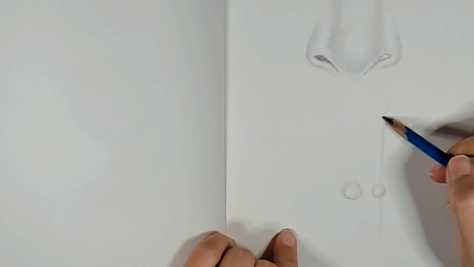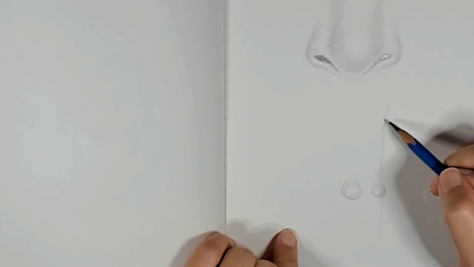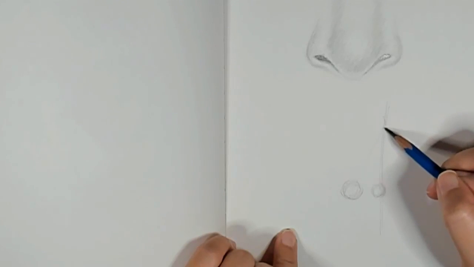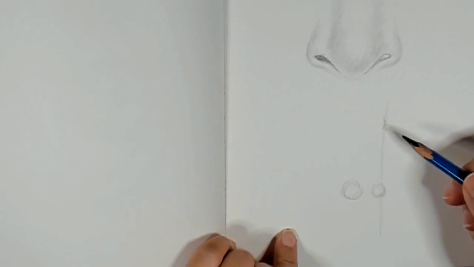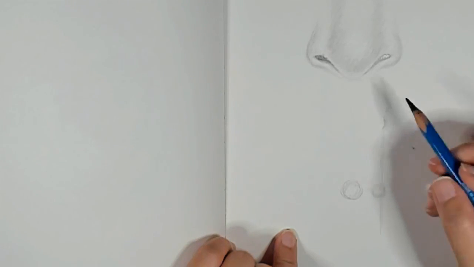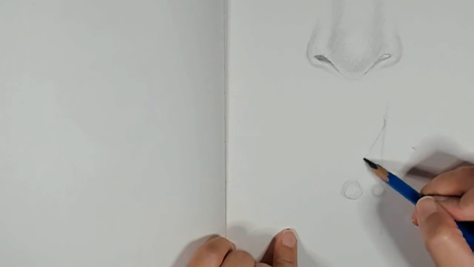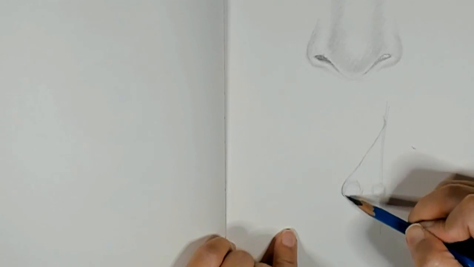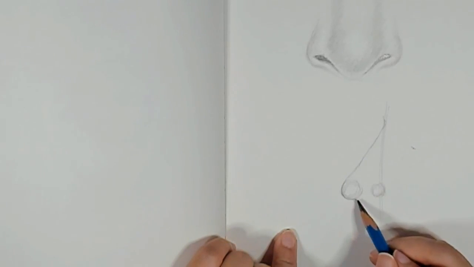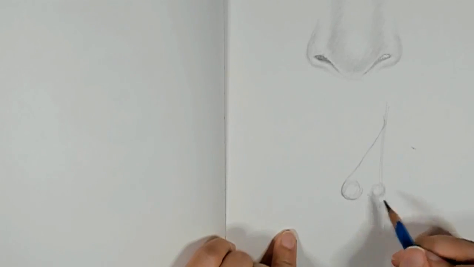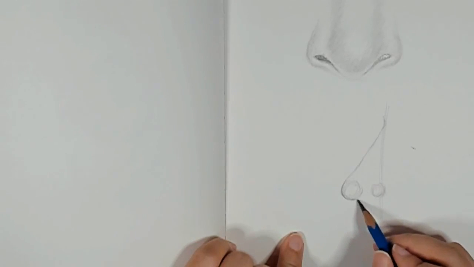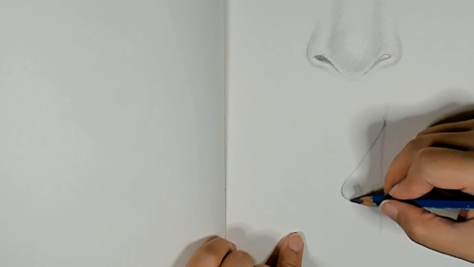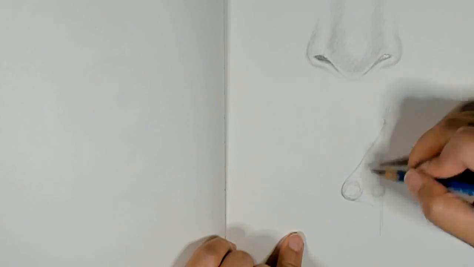And again, depending on the dip of the bridge, that's up to the nose that you're going to be working on. So do the shape of your bridge, curve here, and then go downwards, go towards this line that you started.